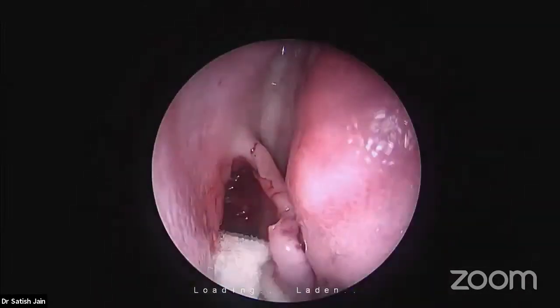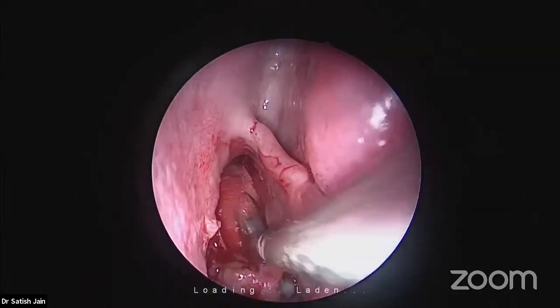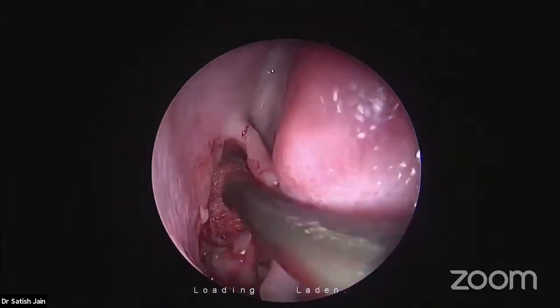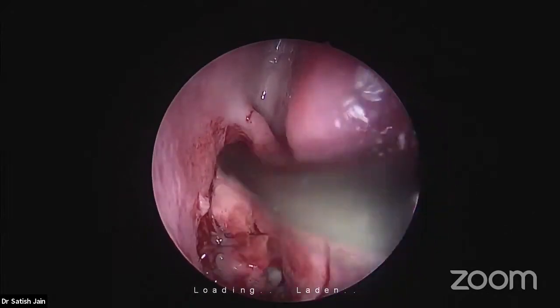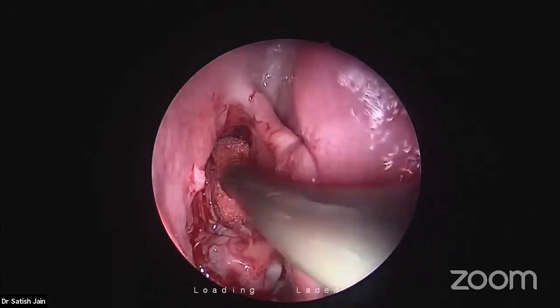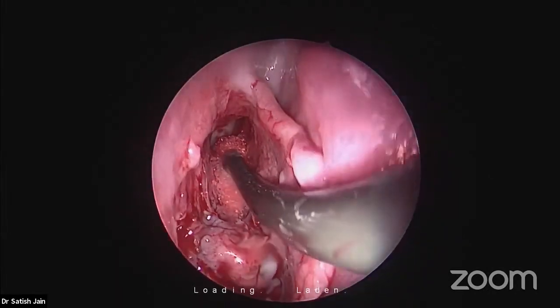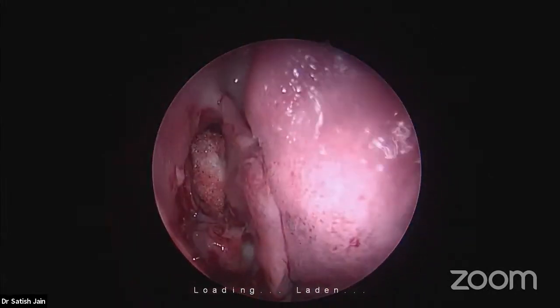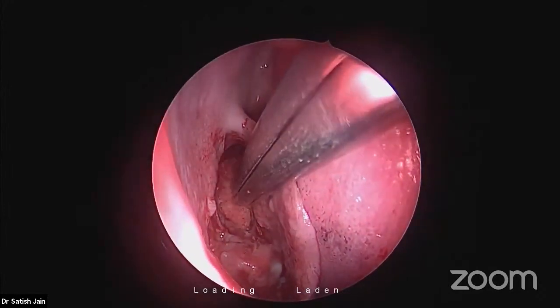Fovea means impression. What about hiatus semilunaris superioris? Could you put in a word about that? Let me show you. I showed you between the bulla and the uncinate process, that was hiatus semilunaris inferioris.